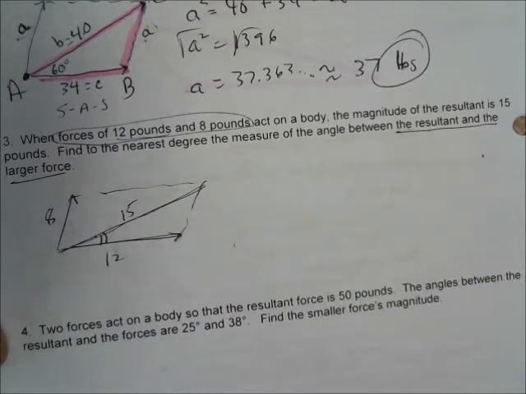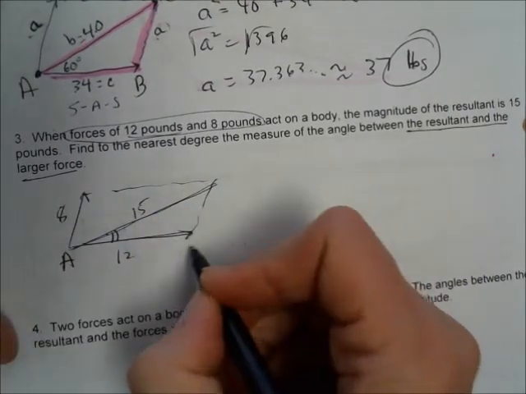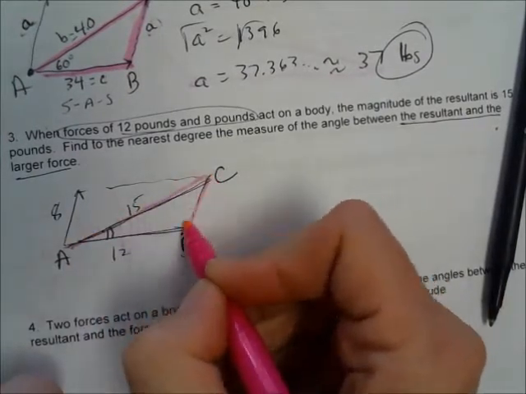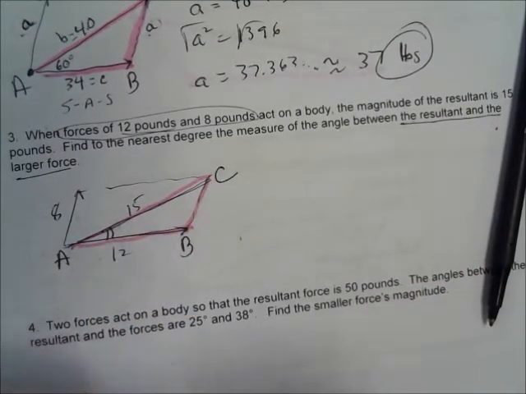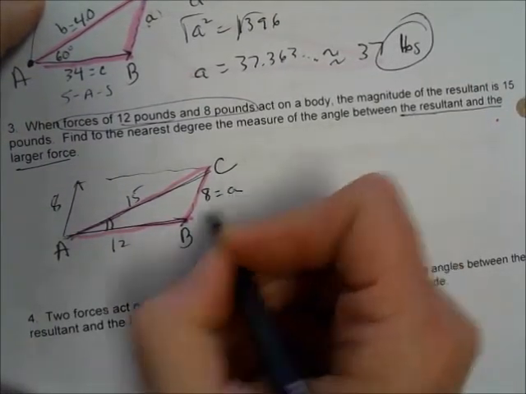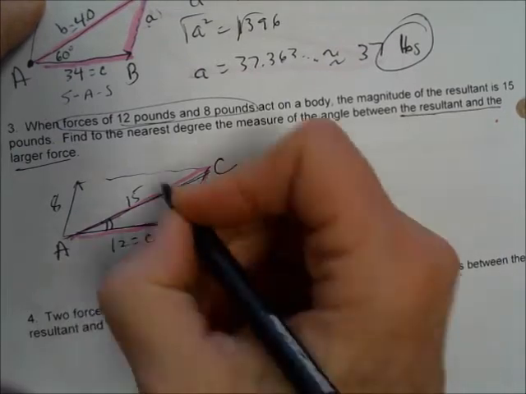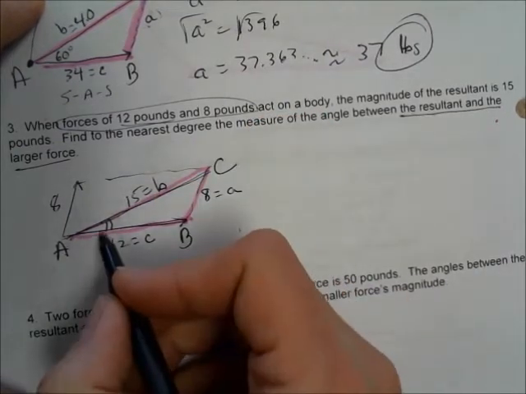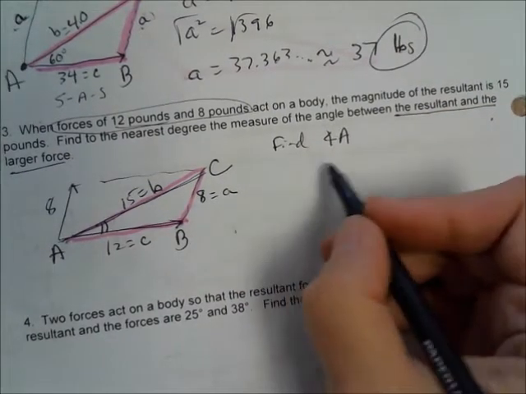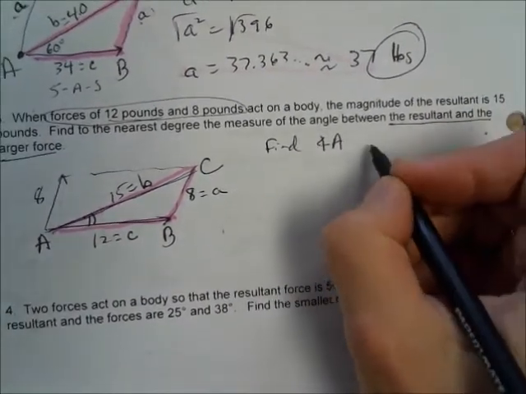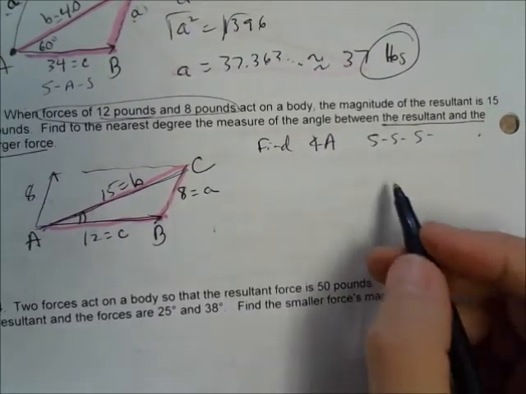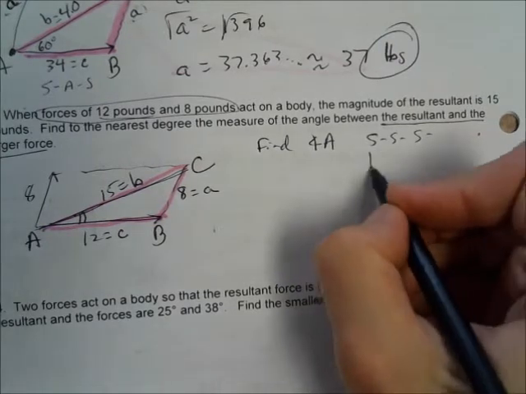You're going to try to find this angle down here, which we call angle A if we set up this triangle as ABC. Here's our triangle down here. So since this is 8, 8 is A, 12 is C, 15 is B, and we want to find angle A. Well, if we want to find angle A, we have side information, which makes us use the law of cosines.